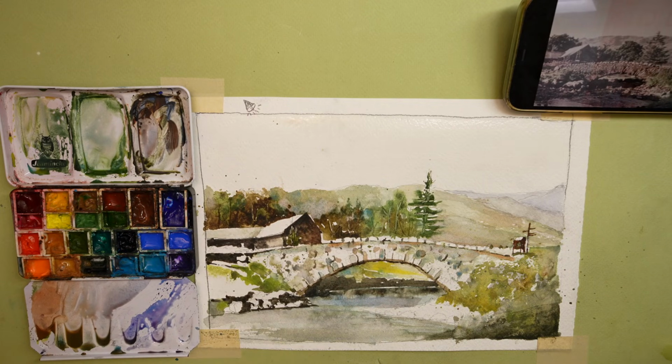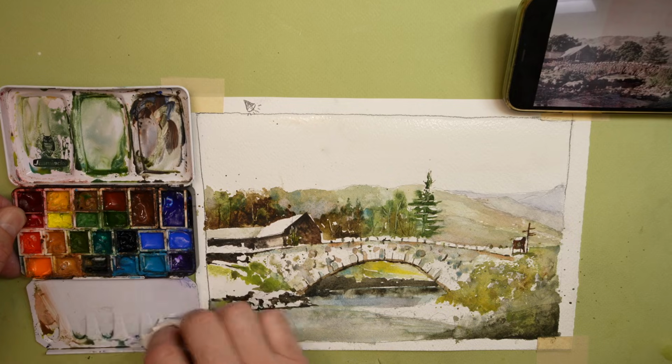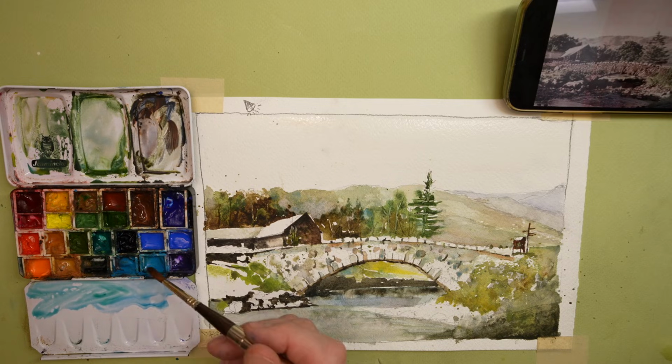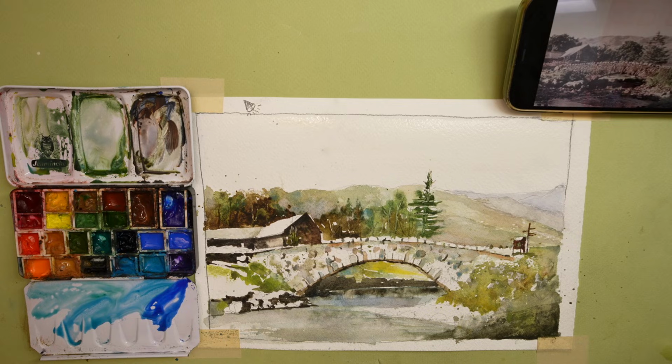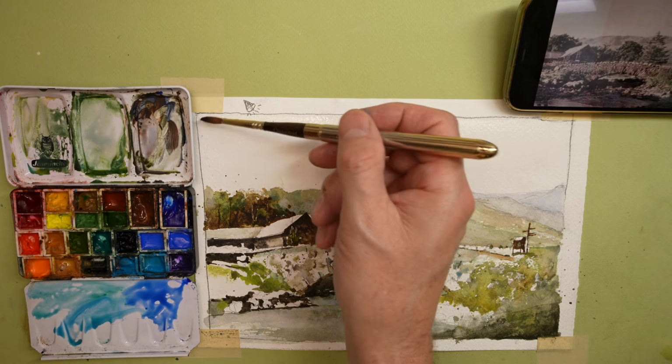And then we can do another, we'll make sure we keep a palette clean, like this. And we're going to get a nice cerulean blue wash on there with a little bit of viridian green and a little bit of French ultramarine blue. Now what we do is we make the sky darker at the top, and then it gets lighter as it goes on the bottom.